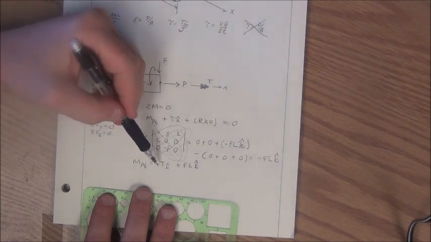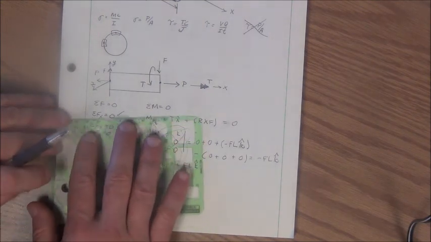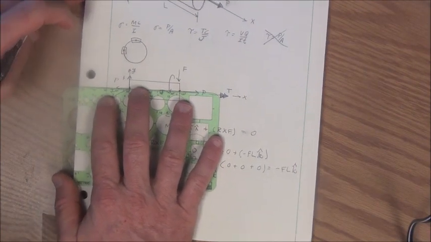I'm going to have a minus T, and I can draw that using the double arrow approach.